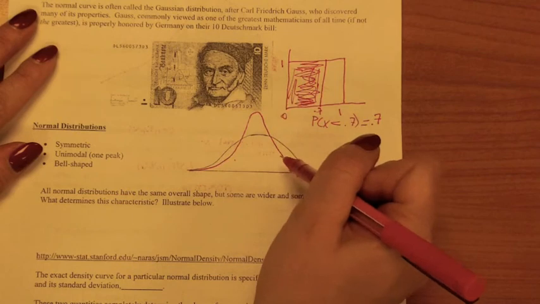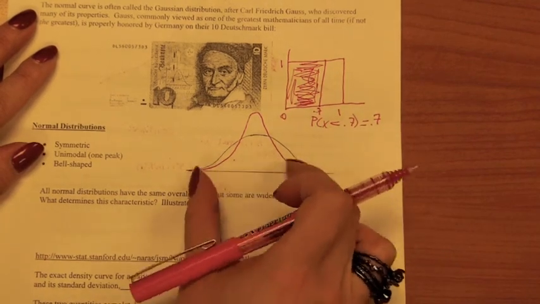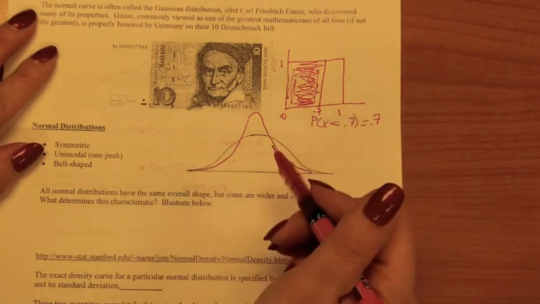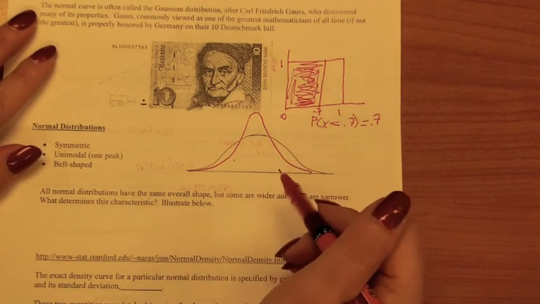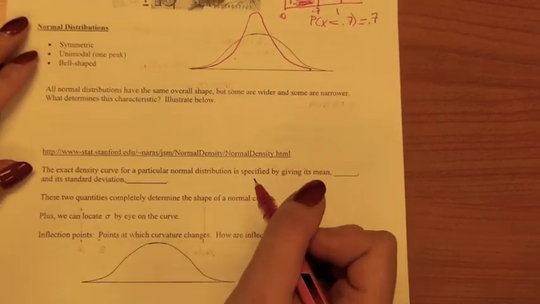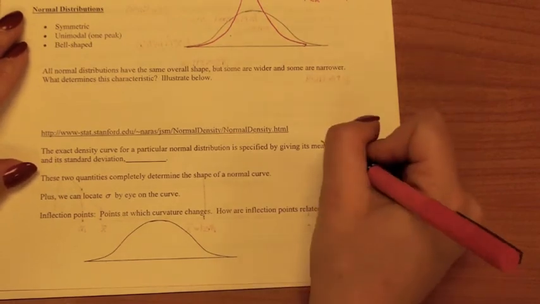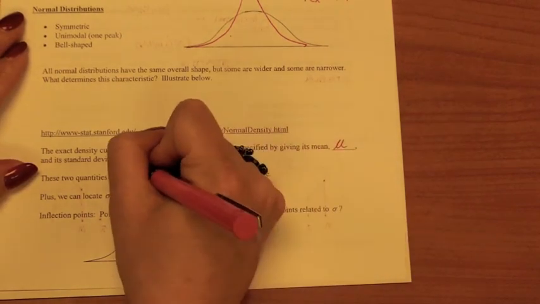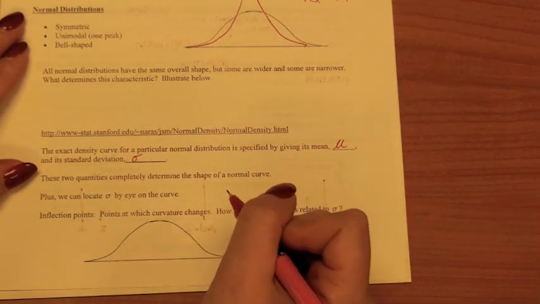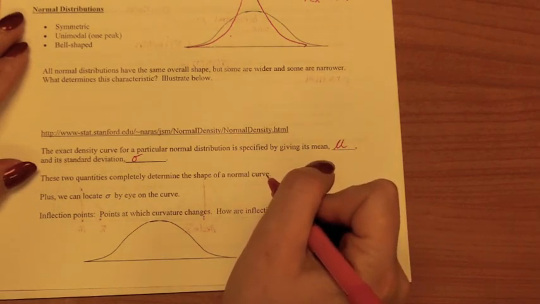What would control that? What makes this curve more compact and the other one more spread out? The answer to that is the standard deviation. So the standard deviation is what controls that. The exact density curve for a particular normal distribution is specified by its mean mu and its standard deviation sigma. These two quantities completely determine the shape of a normal curve.